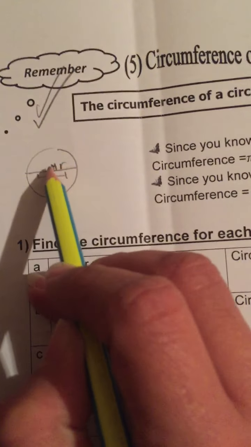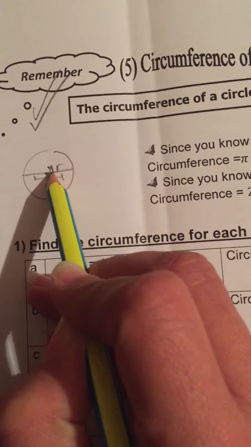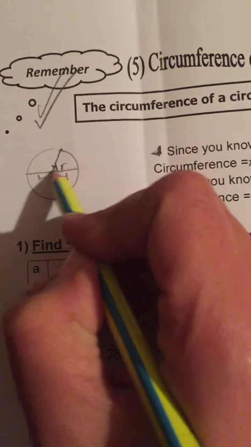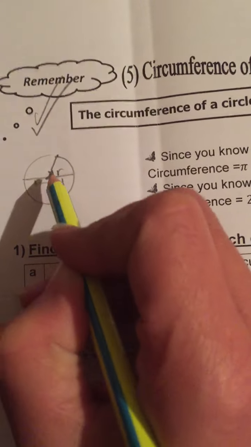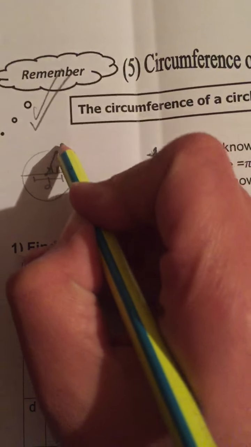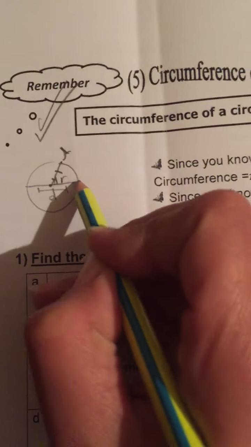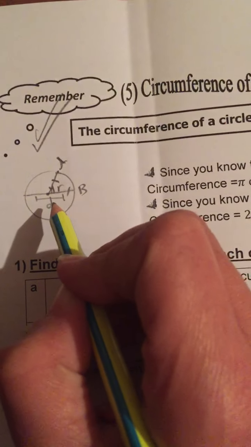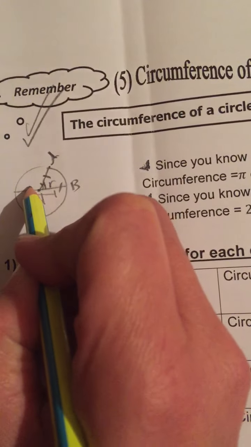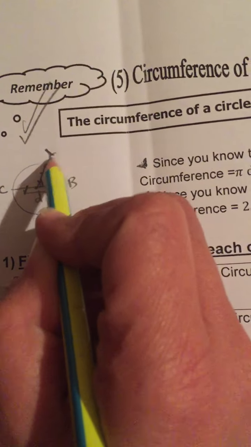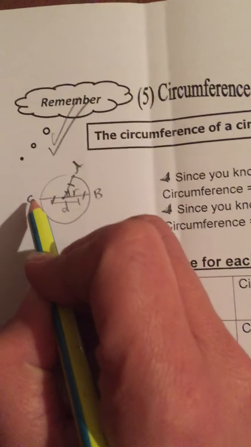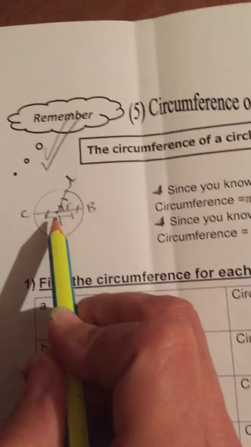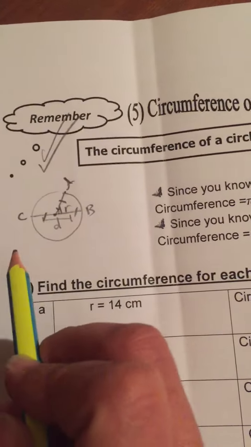Here, M is called the center of the circle, and this distance is called the radius of the circle. All the radii of one circle are equal, so MA equals MB, and also equals MC. But the length of CB is called the diameter of the circle.